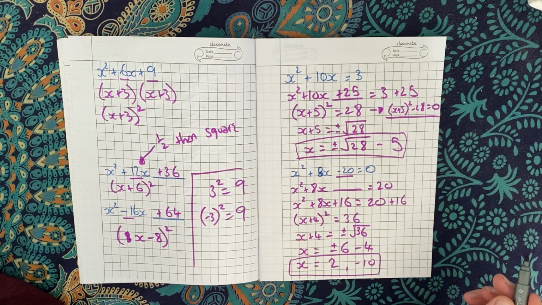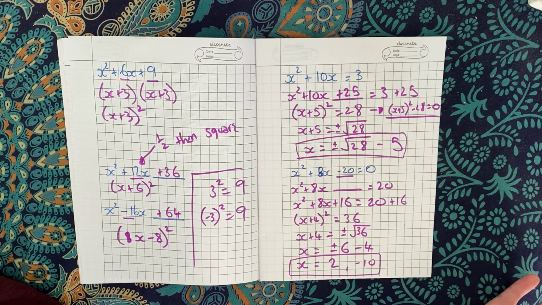Okay, let me know if you need a hand. With that, I can go through more examples, but that is just a quick rush through of completing the square.